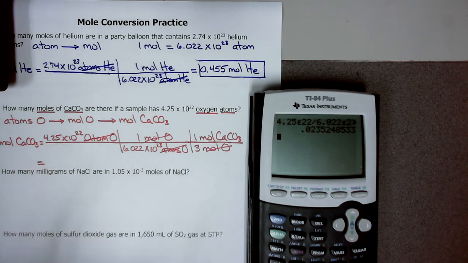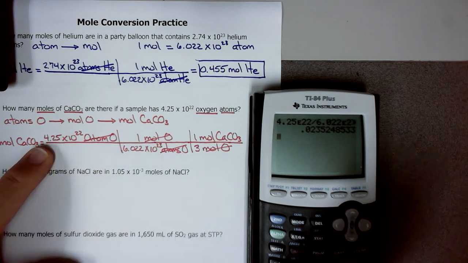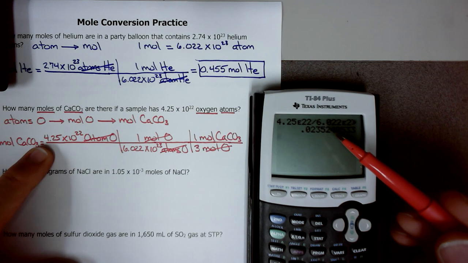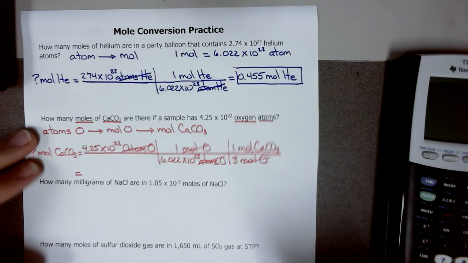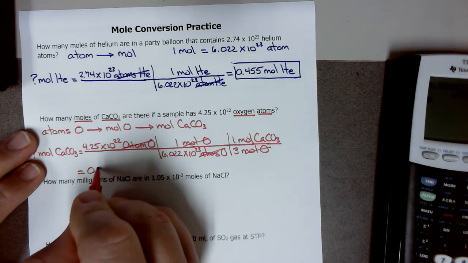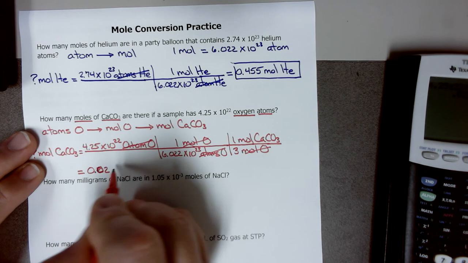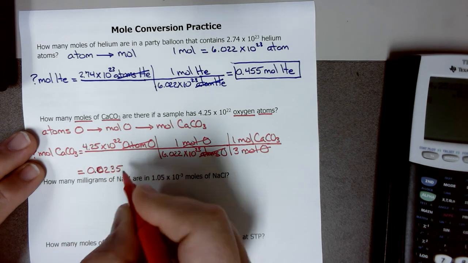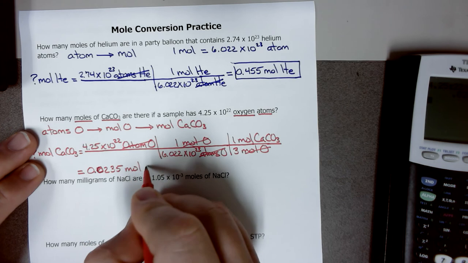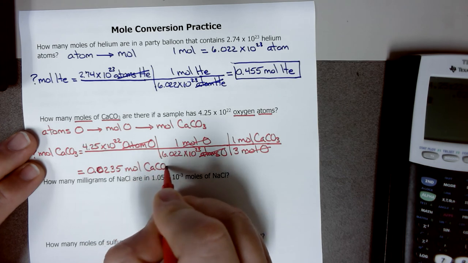And I want 3 significant figures, so this will be 0.0235 moles of calcium carbonate.